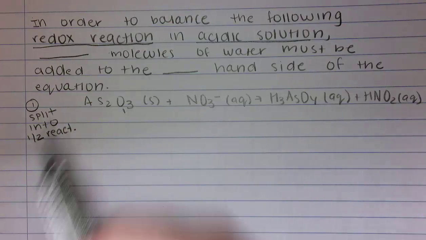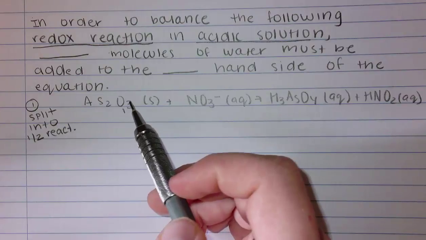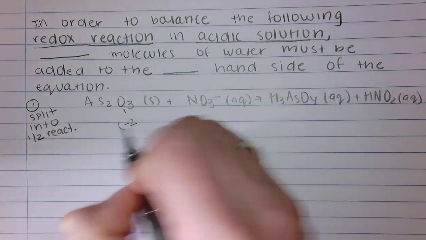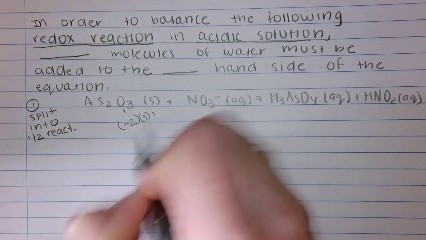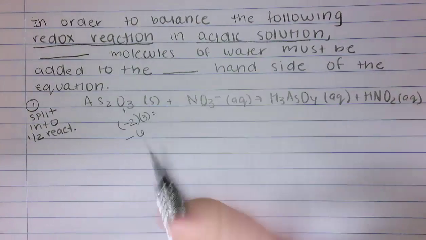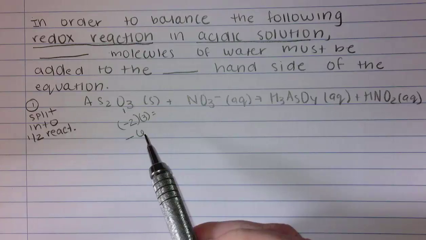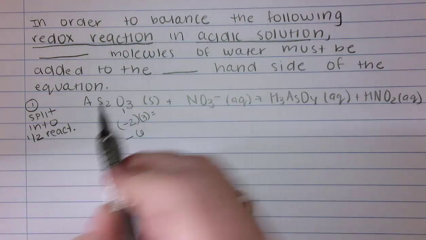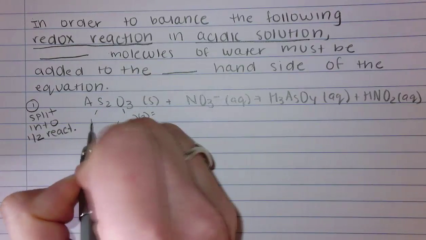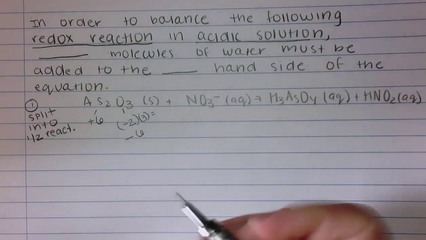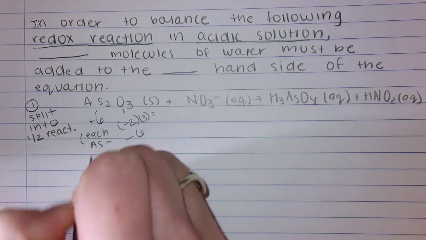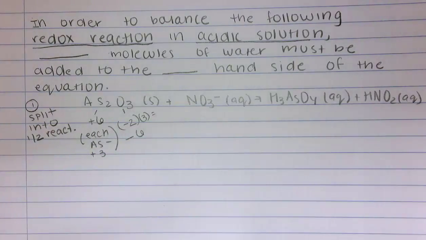For oxygen, I know it has a -2 oxidation number, and I have 3 of them here, so in total it's contributing a -6 oxidation number. This is neutral, so we know that these 2 arsenics in total have to have a +6 oxidation number. So that means that each arsenic has a +3 oxidation number.